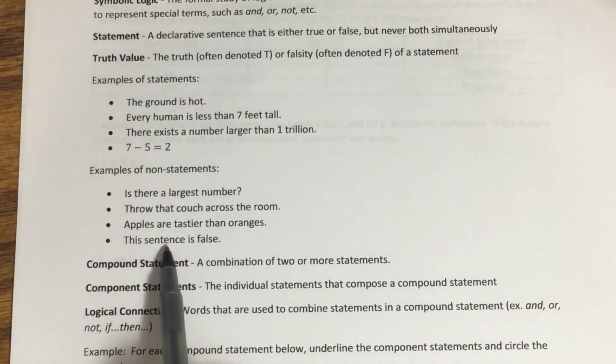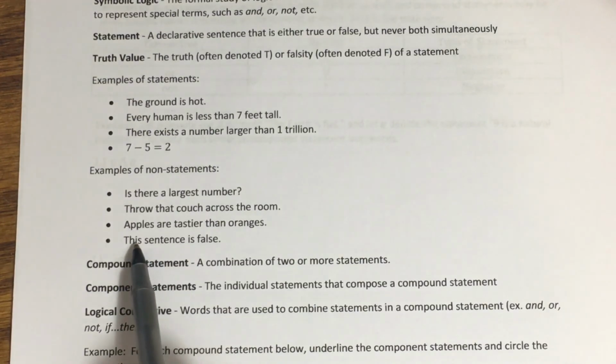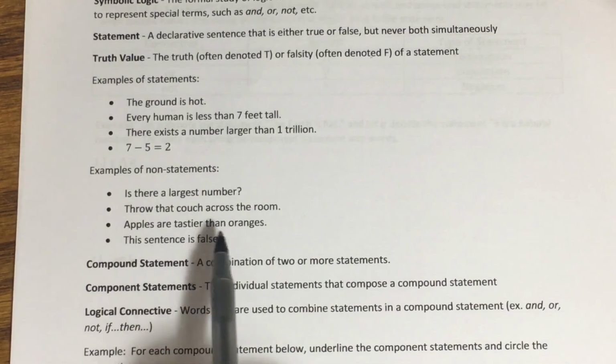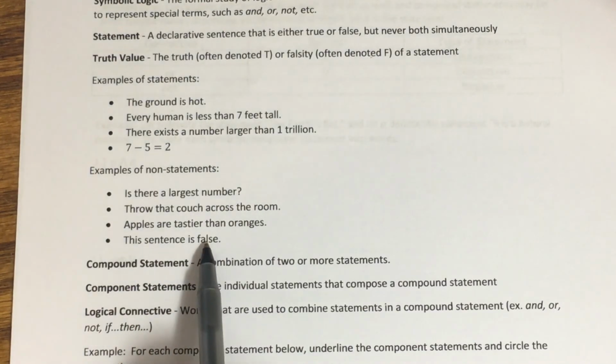So this one is something that we call a logical contradiction. We'll look at more of these later on in this chapter, but the idea is that it's a statement that cannot be true or false. If it's true, notice if we assign a truth value of T, or true, to this sentence, then this being true would also imply that it's false, wouldn't it?